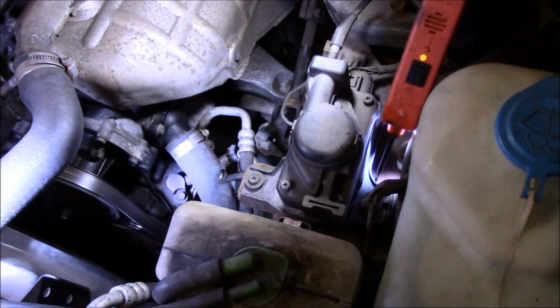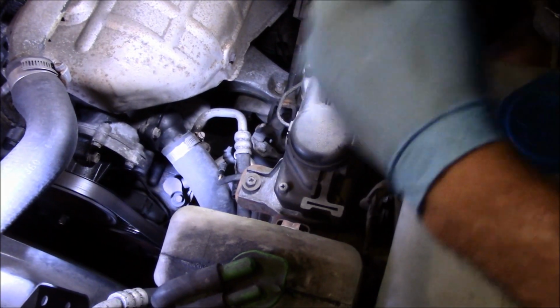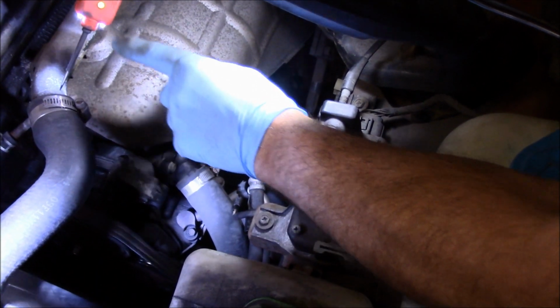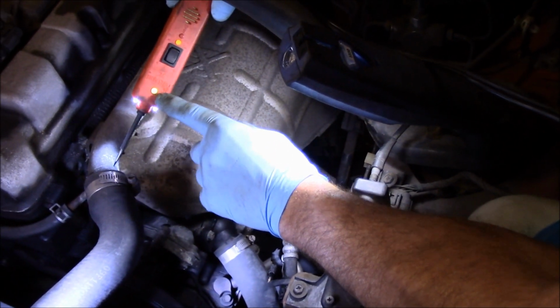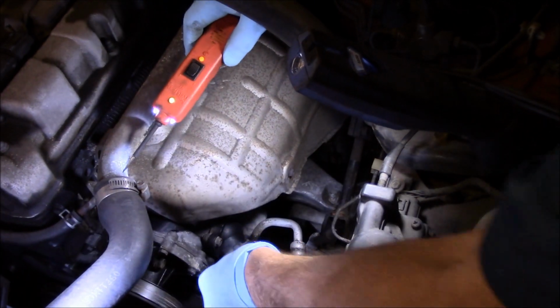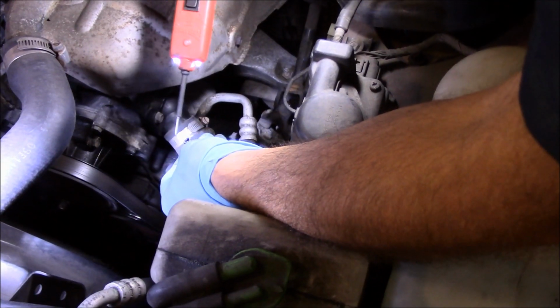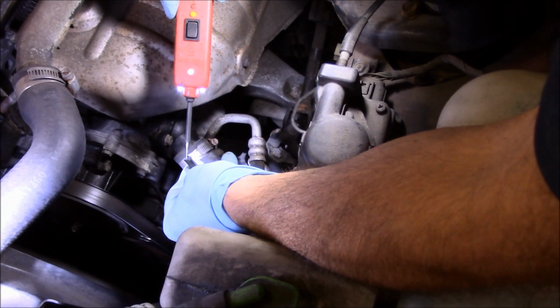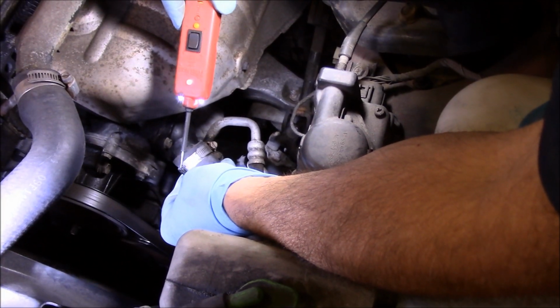Okay. Alright, now the way a power probe works is that you have this light here. This will tell you when you have a good ground. It'll turn green when it's a ground, and it'll turn red when it's positive. So we're just going to check in here right now to make sure we have positive. As you can see, it lights up red. That means we have power going to the clutch.